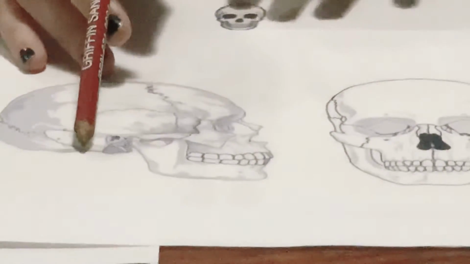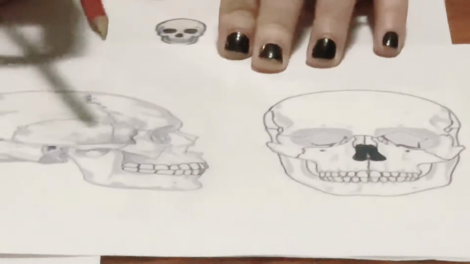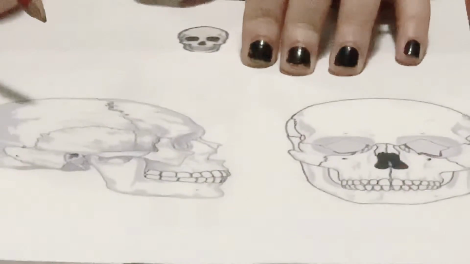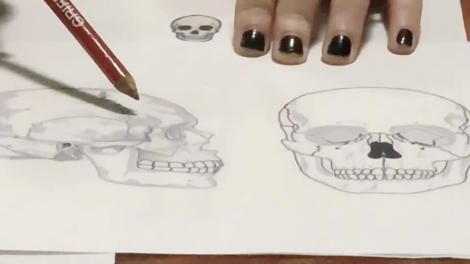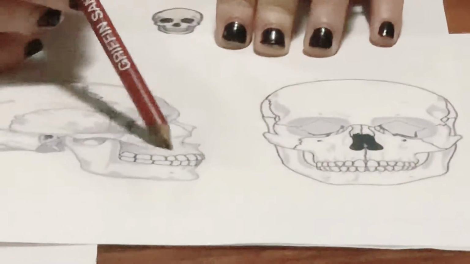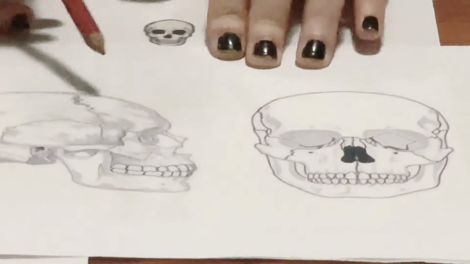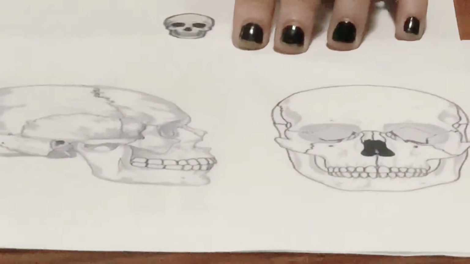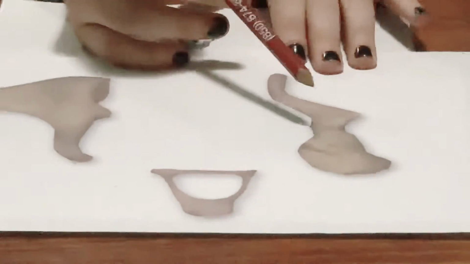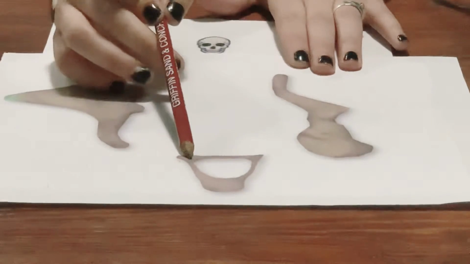And then we have the face, which consists of 14 bones, such as nasal bones, lacrimal bones, vomer bone, the zygomatic bones, you can see them right here, the palatine bones, the maxillary bone, and the mandible. The skull also contains tiny ear bones called the auditory ossicles. So we have here the malleus, incus, and the stapes.